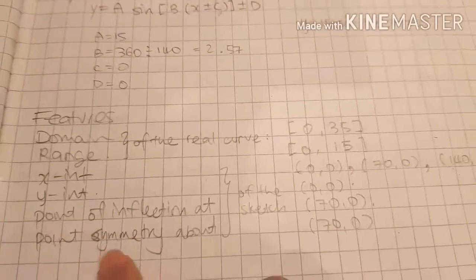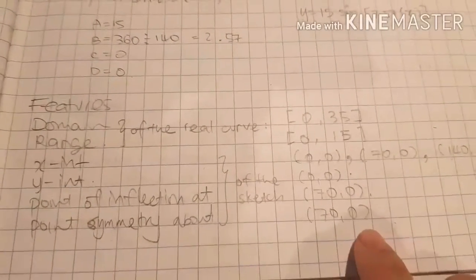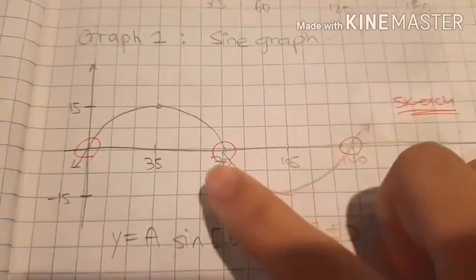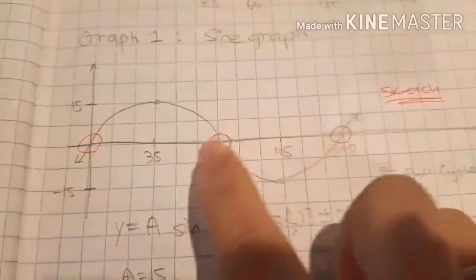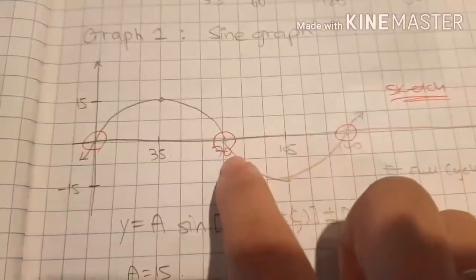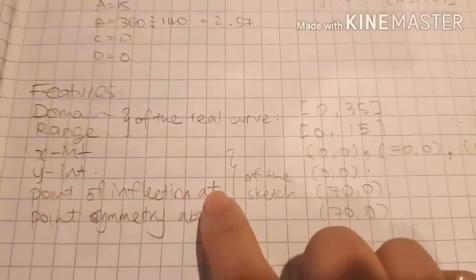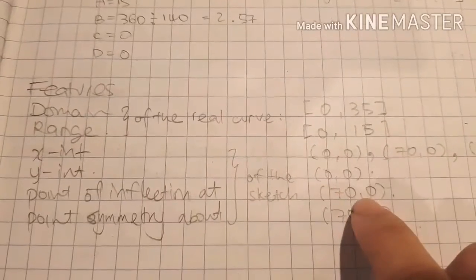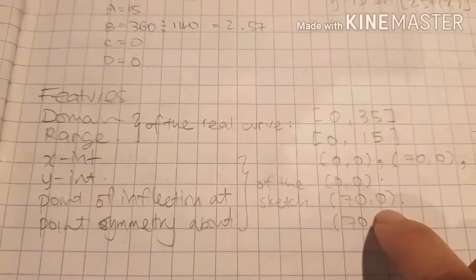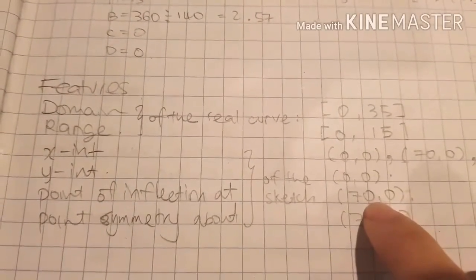Okay, symmetry. In this case, it's point symmetry about a point, not line symmetry, remember? At this point, this is the only POI, the point where the curvature changes in the cycle. So, point of inflection at, I'm going to record, (70, 0). You need to keep this value. However, you can add a few more, that's fine, but you need to have this one.